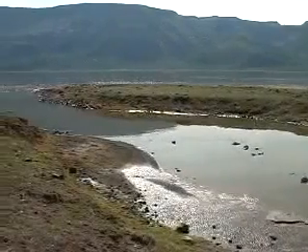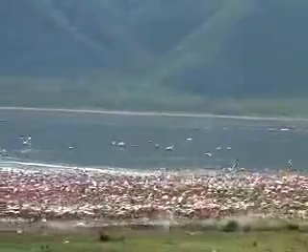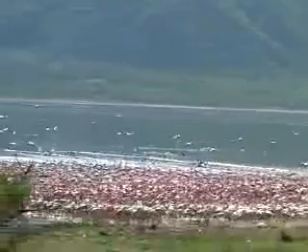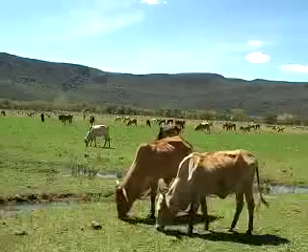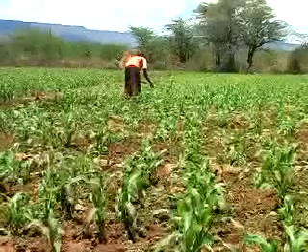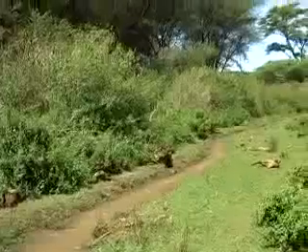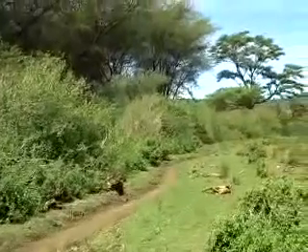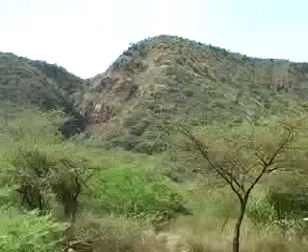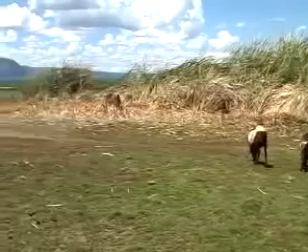Bogoria is an area situated in the Baringo and Koibatek district in the Rift Valley of Kenya. The community mainly depends on livestock. Lake Bogoria and its catchment areas are rich in natural resources that include landforms, forest, wildlife, wetland, and pastures.